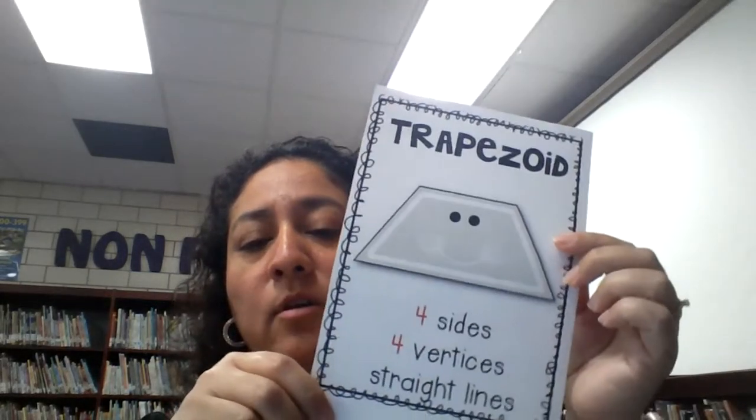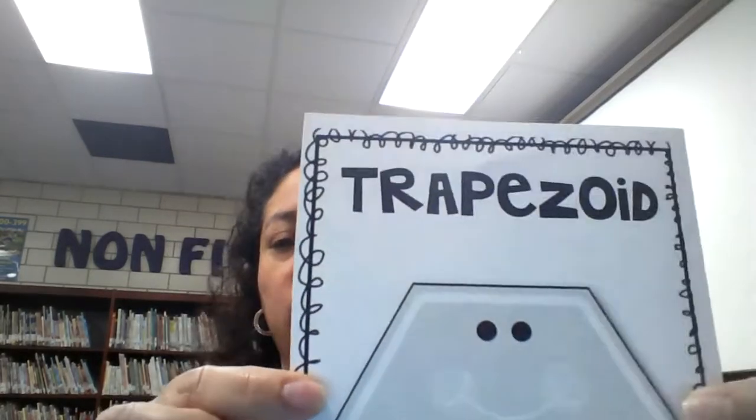Okay. The next new shape I wanted to show you is the trapezoid. The trapezoid also has 4 sides, and I'll count them. 1, 2, 3, 4. It also has 4 vertices or corners, which are 1, 2, 3, and 4. This is a trapezoid.